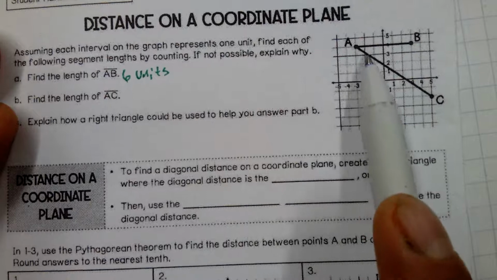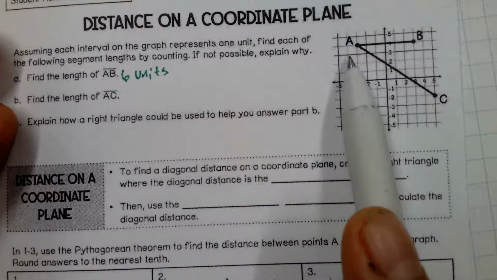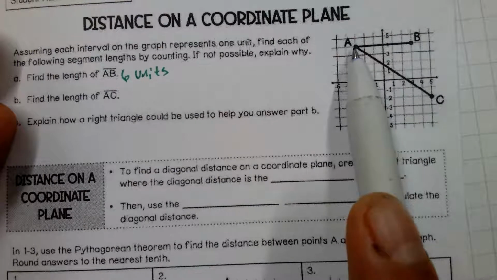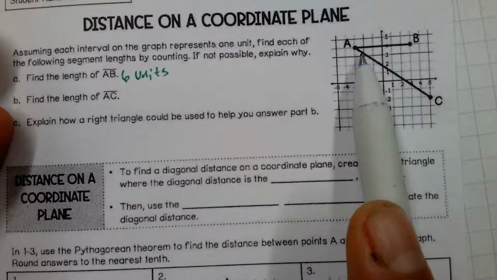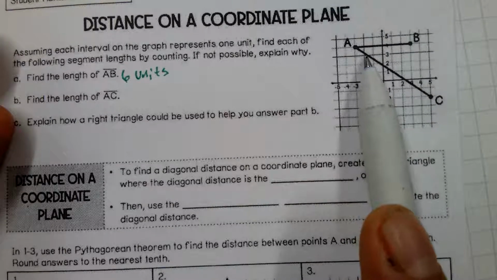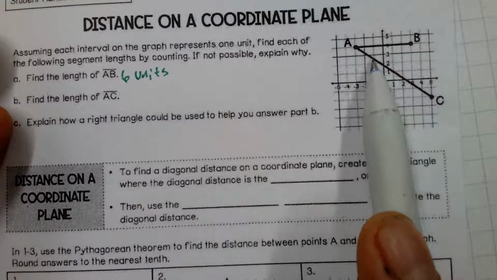What's our problem here? Yeah, it's slanted. Even going from here to here is a little less than 1 unit, and that's really small. It's just kind of difficult.